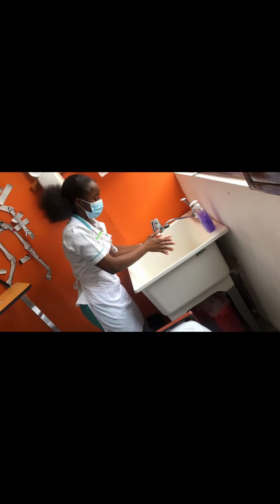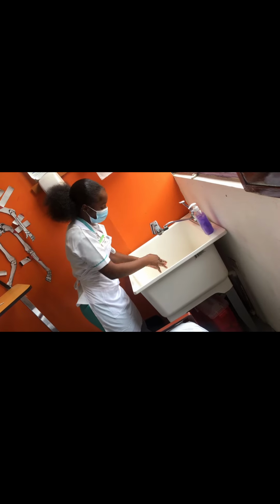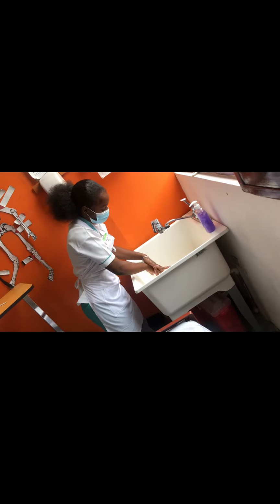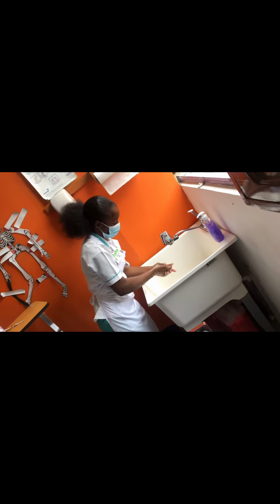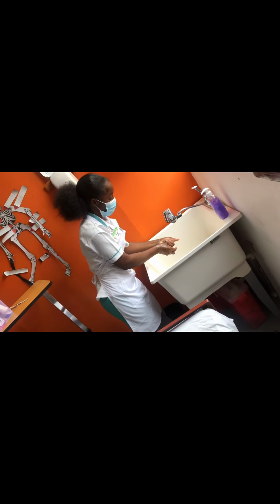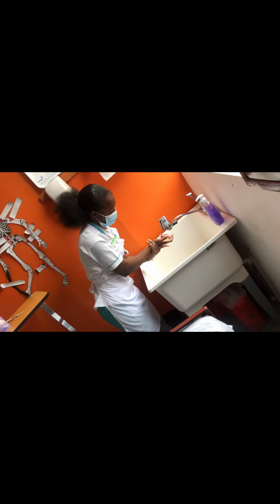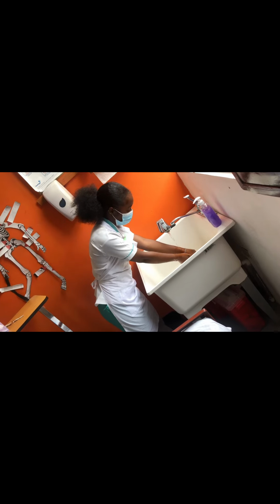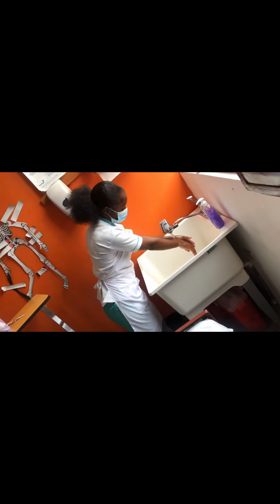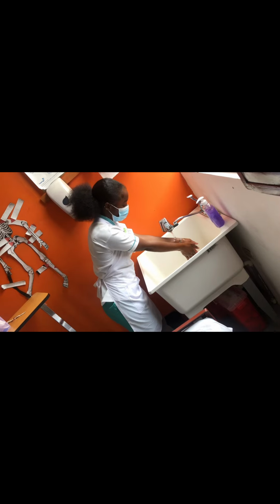First, we begin with the wetting of the hands. Now we're lathering the hands with soap, washing the back of the hands, the tips of the fingers, the thumbs, both thumbs, the wrist. Now we're rinsing. Rinsing completely.